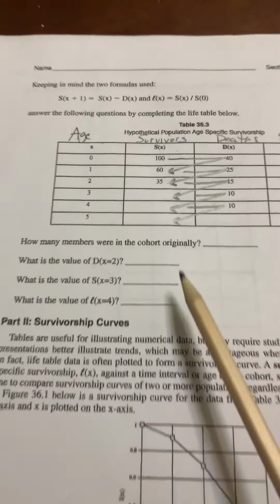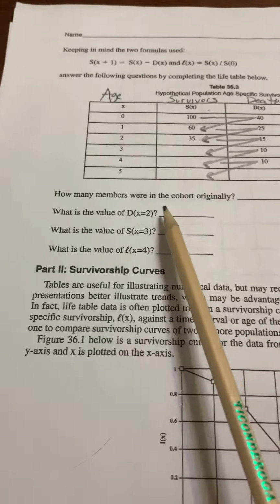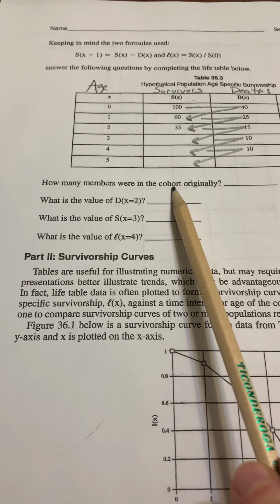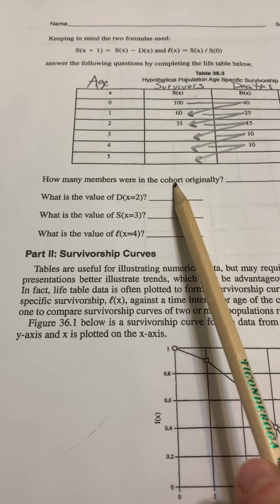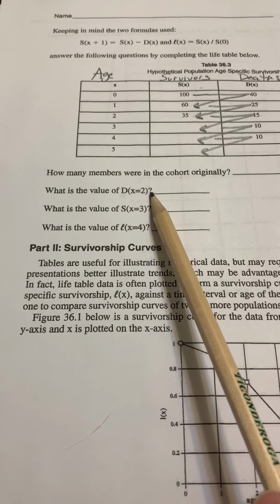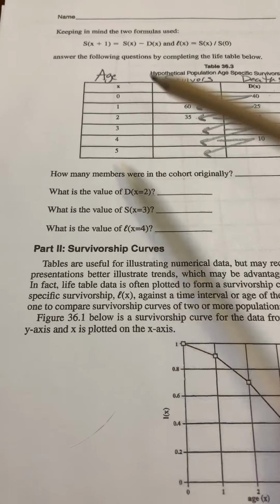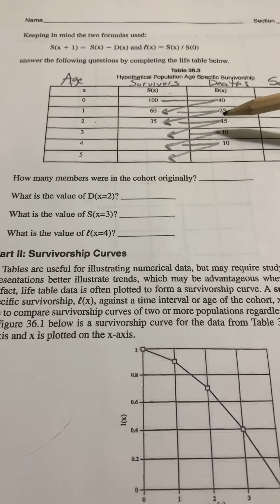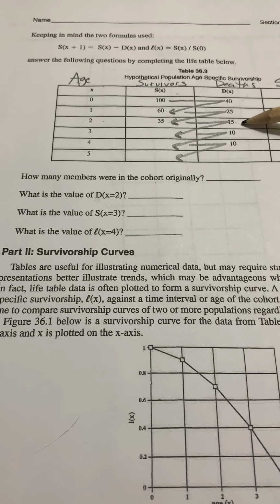And then you're going to answer the questions. How many were in the cohort, meaning the group originally? So you start with the original amount of survivors. What is the value of D of X of 2? So what you're going to do is you're going to go to 2, and then you're going to go over to your D of X number.